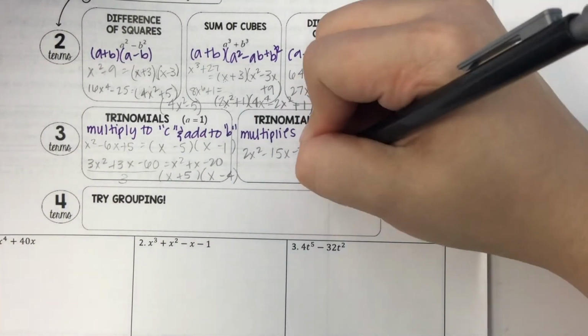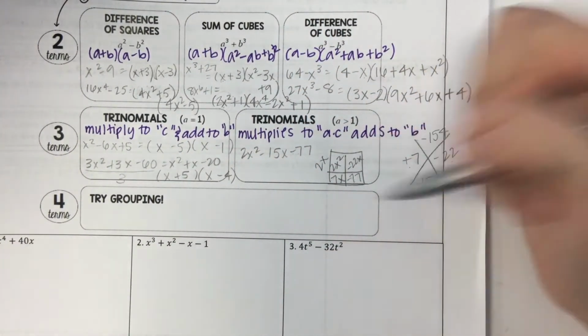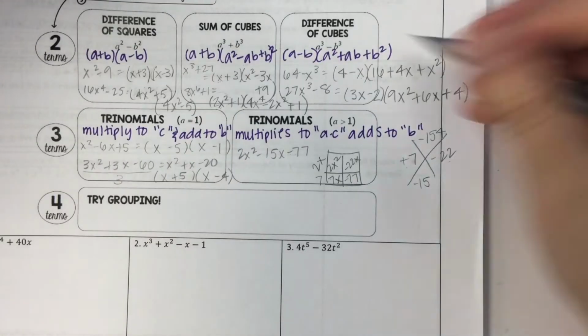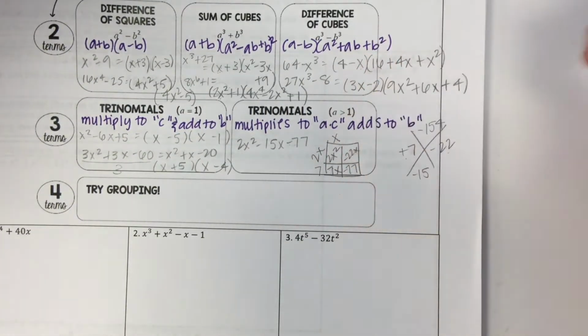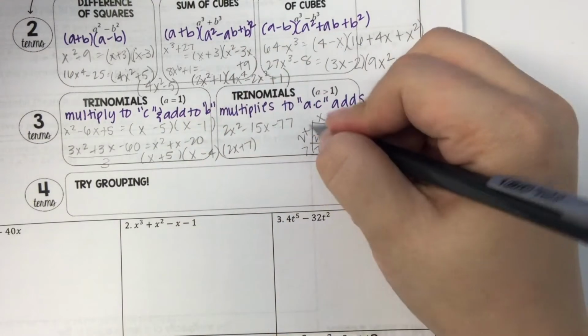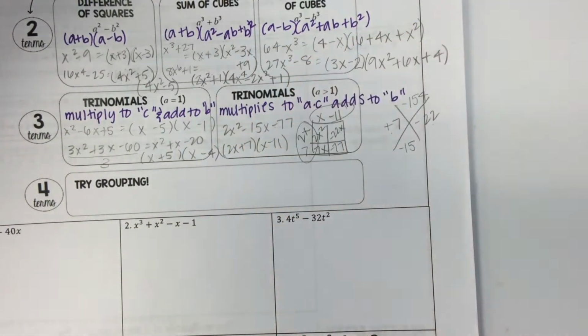Well, if you said 2x, you would be correct. Okay, what can I factor out of both of these? A 7. Okay, what can I factor out of both of these? Just an x. What can I factor out of both of these? A negative 11. So our two factors are 2x plus 7, which comes from right there, and then x minus 11. And we're done.